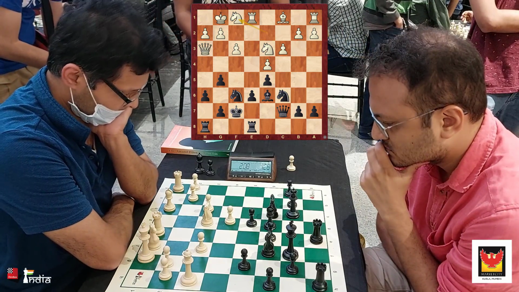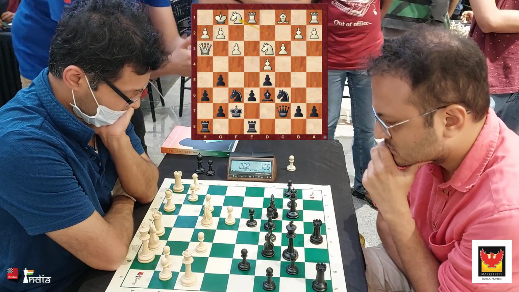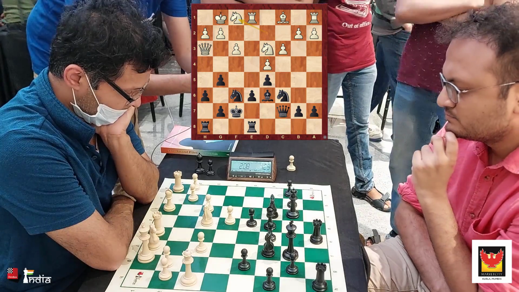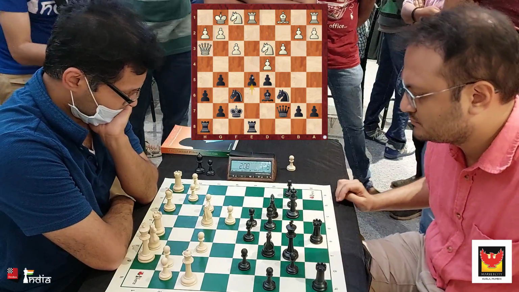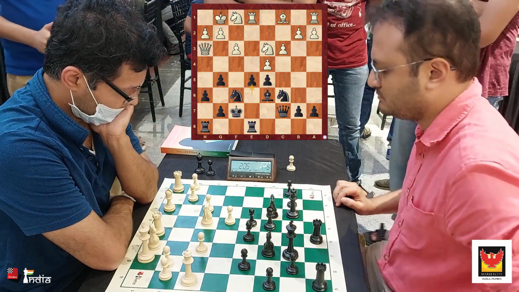But I was very attracted to the move e5. You can see that the amount of time that is being used is going to hurt me at the end, and I play the best move in the position, which is e5. So a pretty good move here.